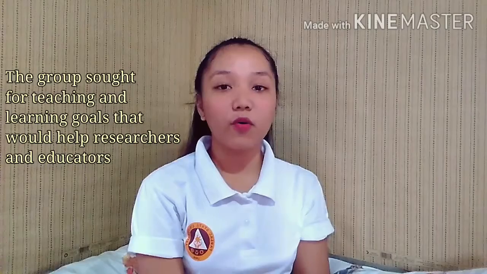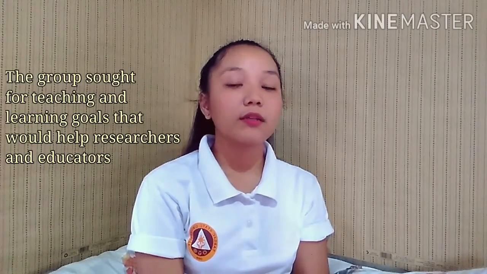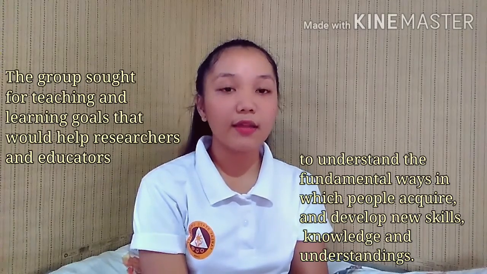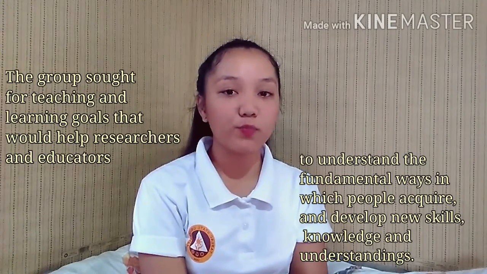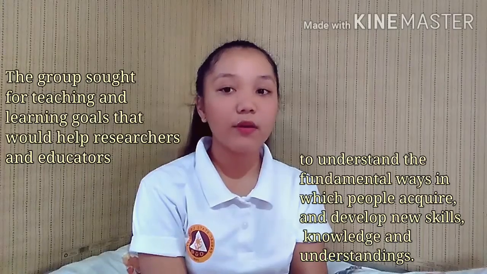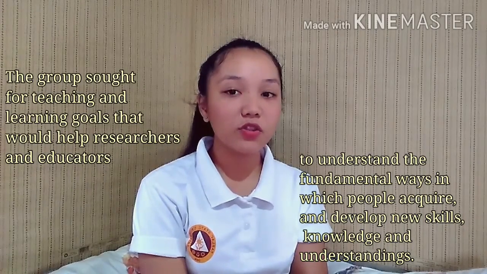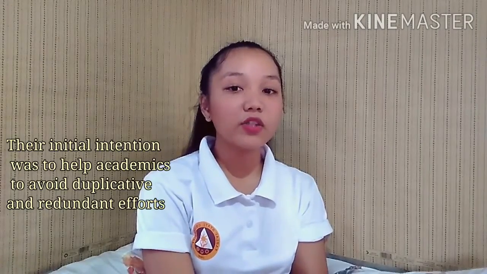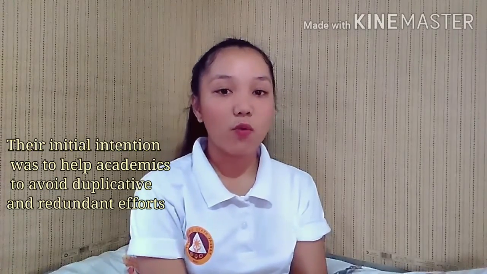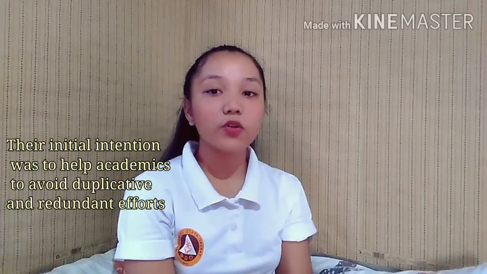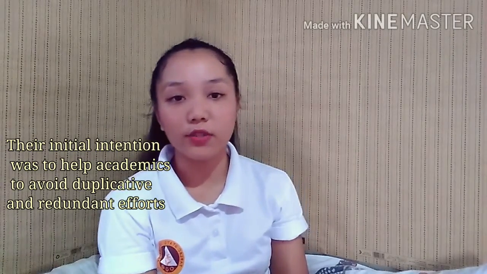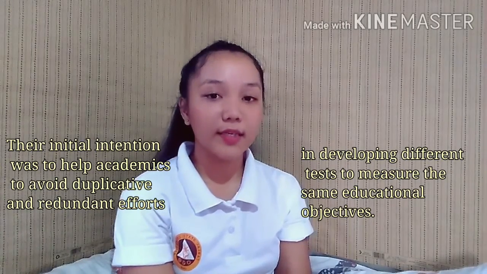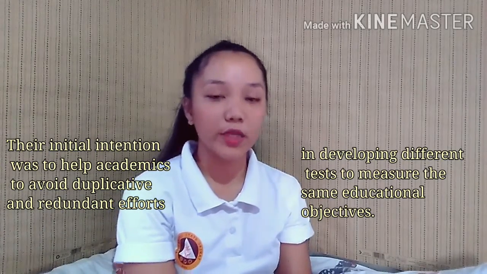The group set out teaching and learning goals that could help researchers and educators to understand the fundamental ways in which people acquire and develop new skills, knowledge, and understandings. And also, their initial intention was to help the academics to avoid duplicative or redundant efforts in developing different tests to measure the same educational objectives.